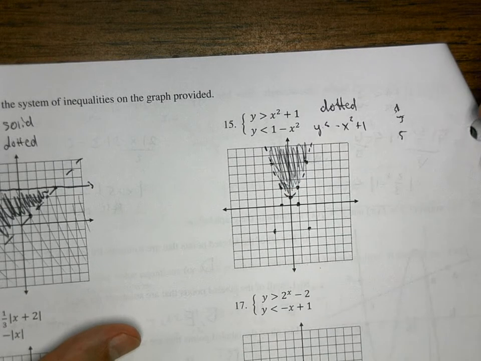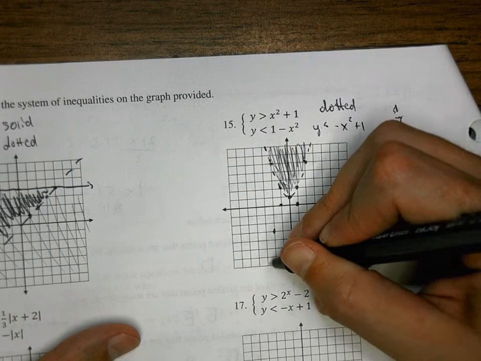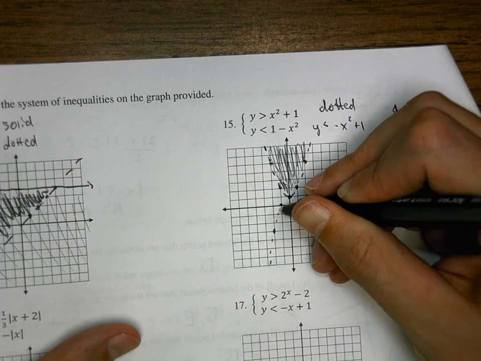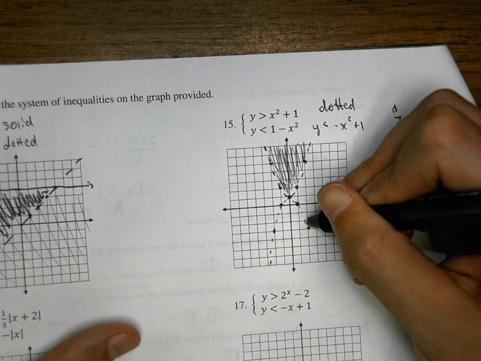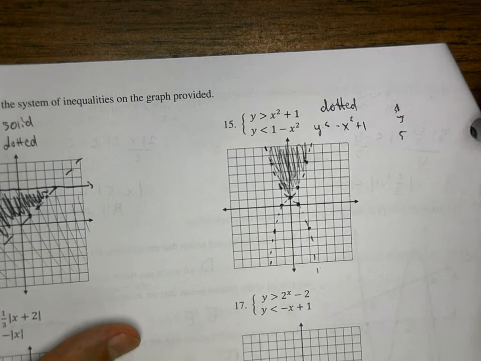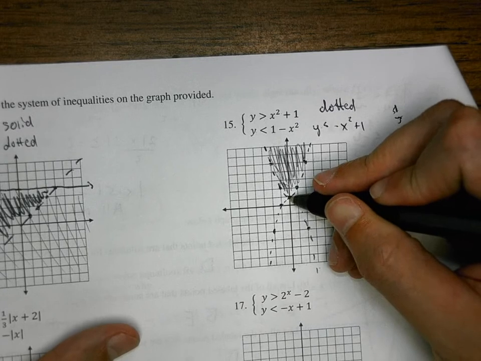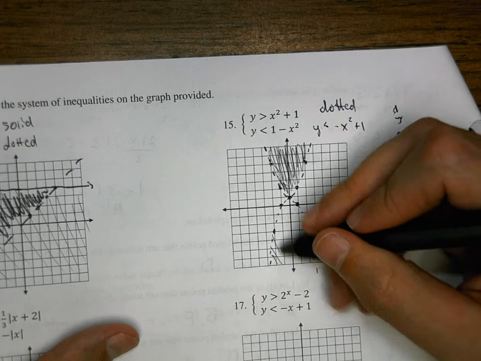And it is a dotted line because it does not say or equal to. So I just put some dashes here. And it says below the function. So if I pick any point in this function and go below it, I would shade anywhere that's in here.